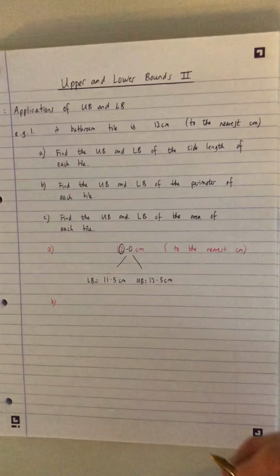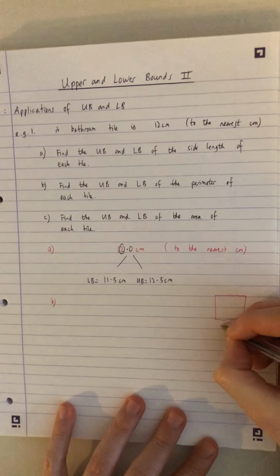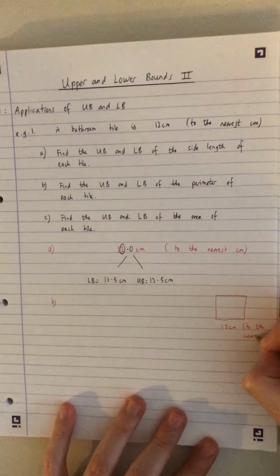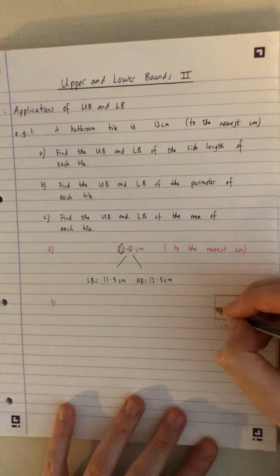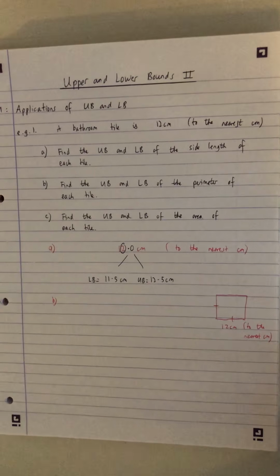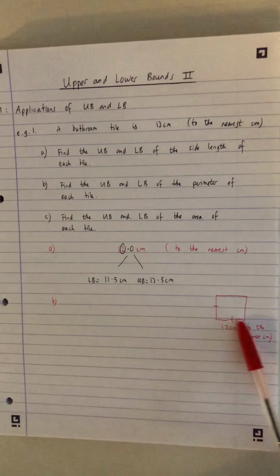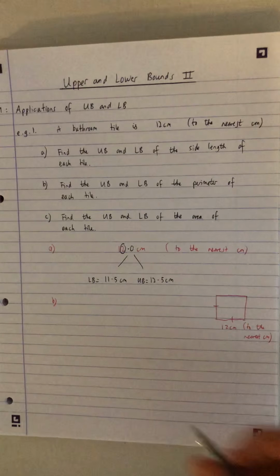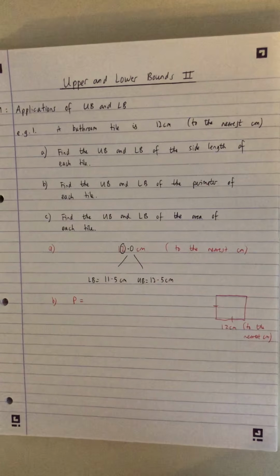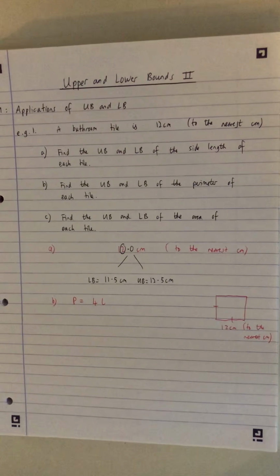So this tile, by the way, is square, and the measurements are 12 centimeters to the nearest centimeter. Now, to work out the perimeter of a square, or the perimeter of a rectangle, wherever it might be, you just add the lengths around the outside. So perimeter P is equal to all of the lengths around the outside, so 4L, where L is the length of the tile.